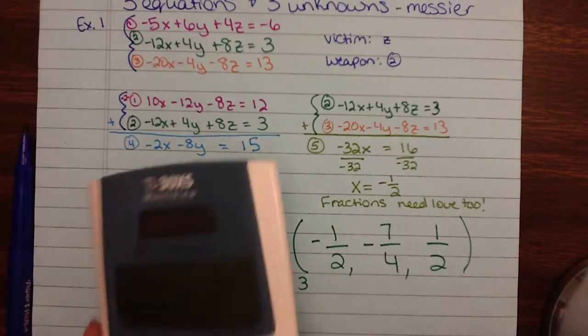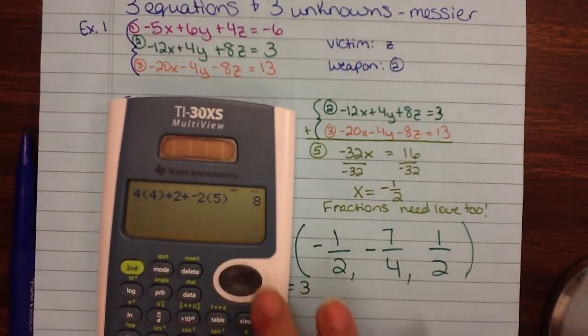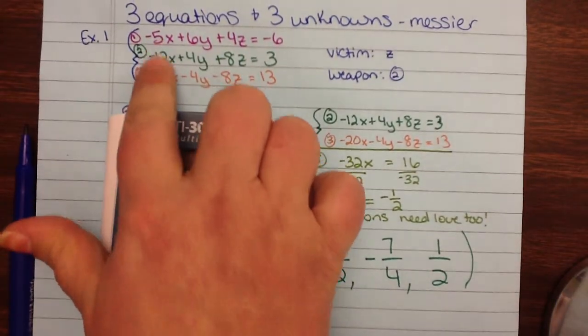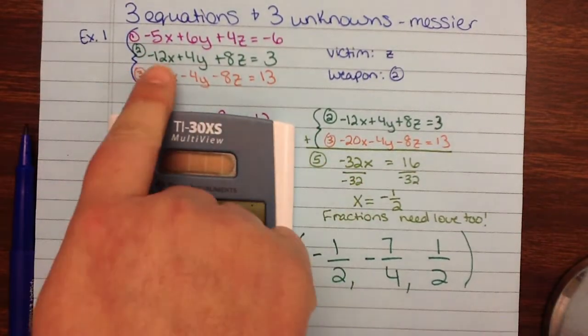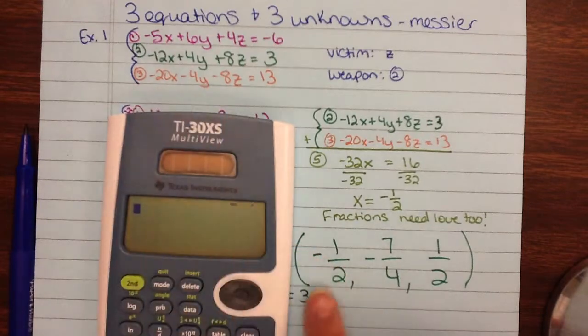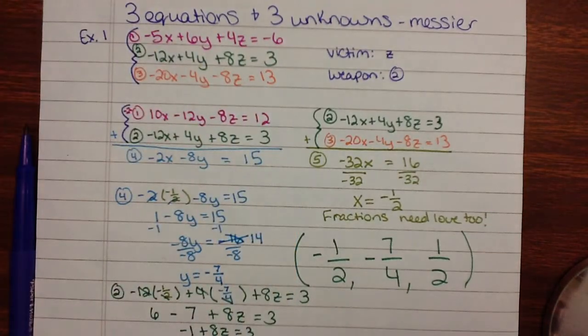So now grab your calculator, grab one of these equations, and check. Then grab another equation, check. Grab a third equation, check. Make sure you check it in all three of them. I've already done this, so I'm going to skip ahead to my next example.